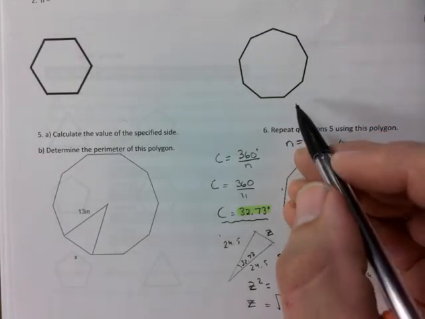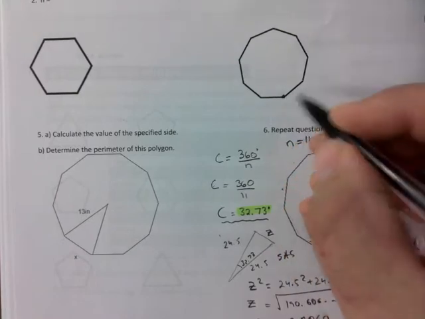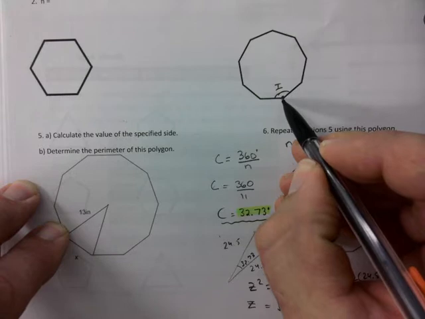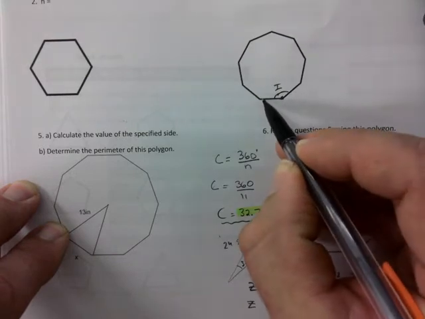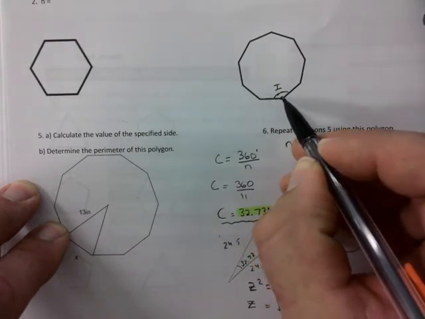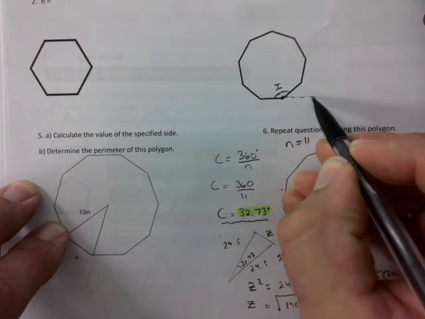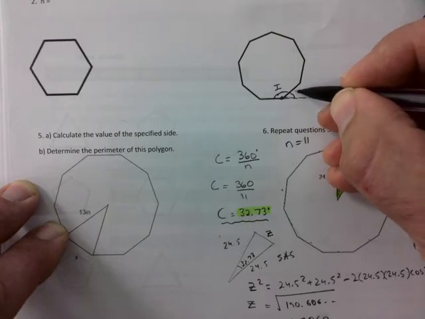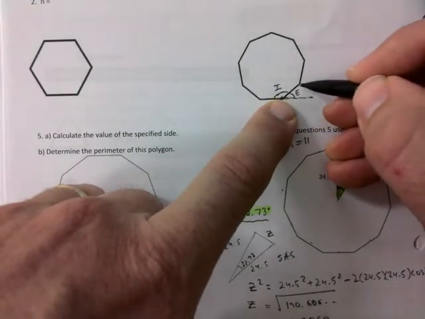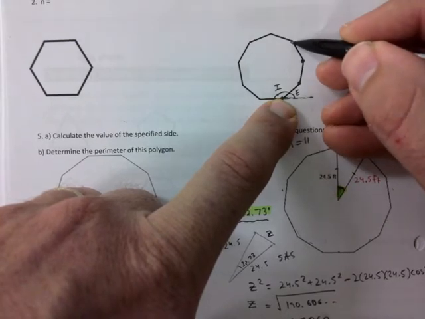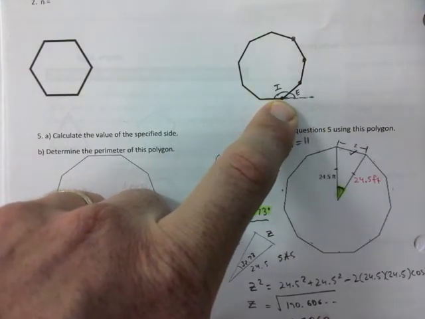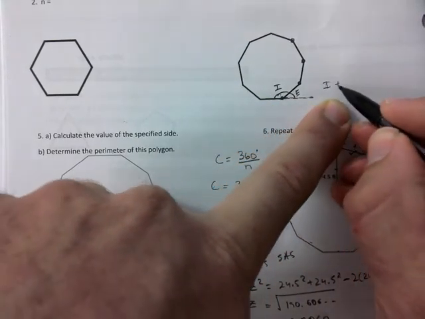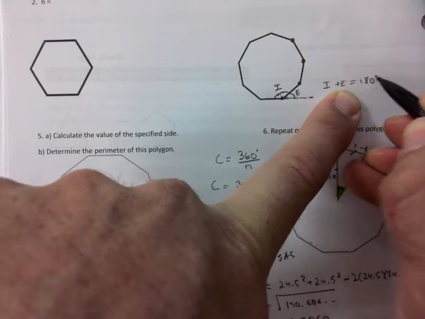Zoom into any corner here. Let's zoom into this one right here. This is an interior angle right there. And how do you make an exterior angle? Do you remember? You travel along the side, and instead of turning, you keep going straight. Right? You keep going straight. So this is the exterior angle. Every corner has an interior and an exterior angle associated with it. So what do these two add up to? I plus E is always 180.